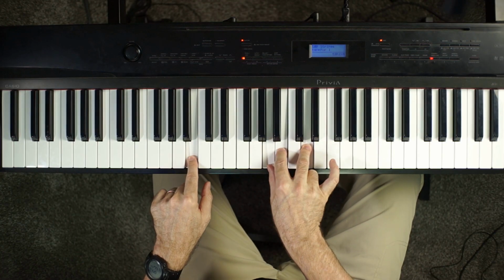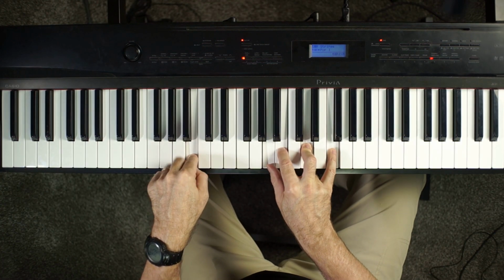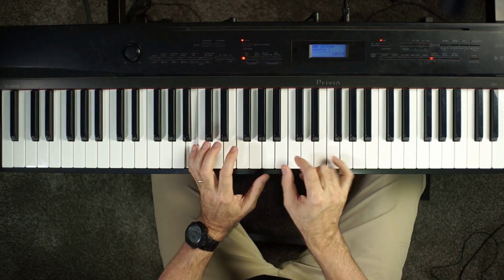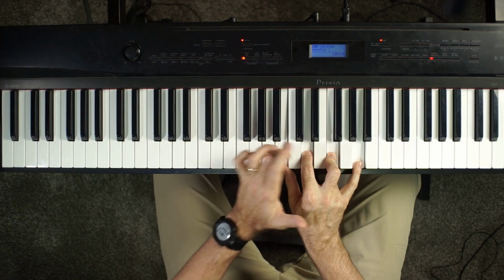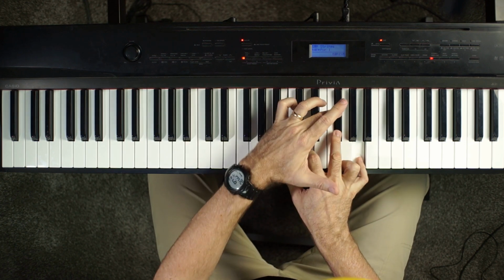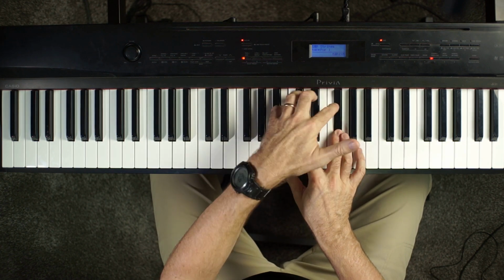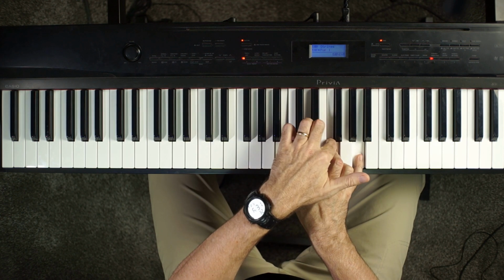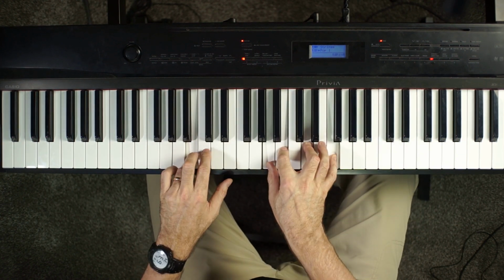Got it? Now that we know the 2 and the 5 and the 1, let's make it a little bit more interesting. In that 2 chord, let's make it a little bit of what's called a half diminished chord. It's got a regular dominant 7th, a minor 3rd, but then the normal 5th, we're going to flat that to make a half diminished chord.